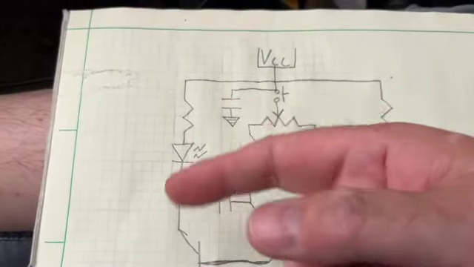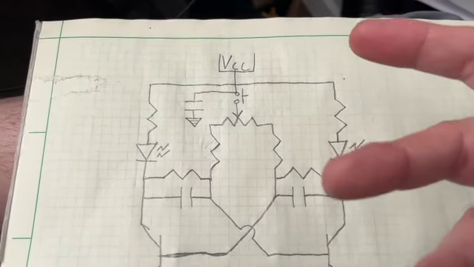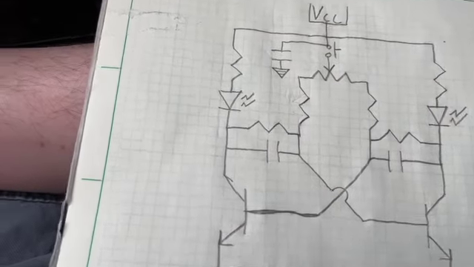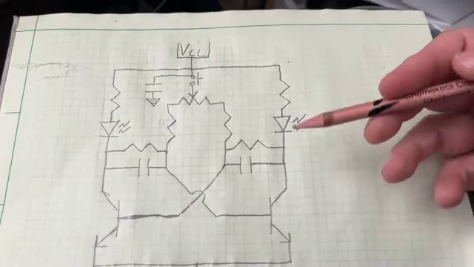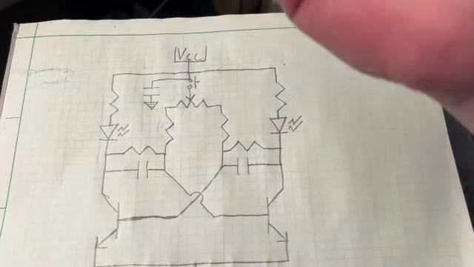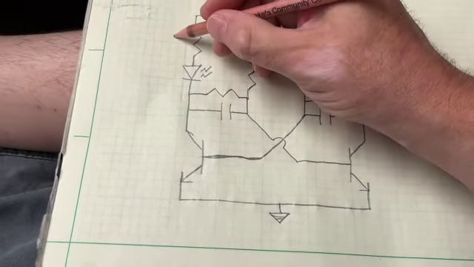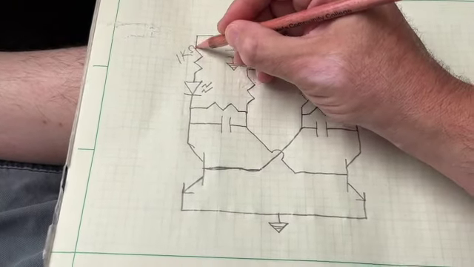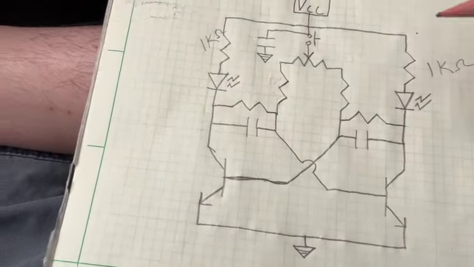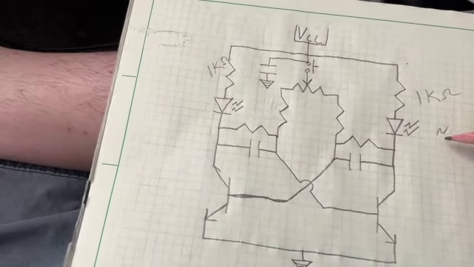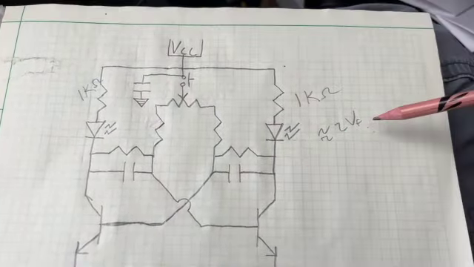So the current limiting resistor here and here, you don't really have to worry too much about that, as long as you make sure that your LEDs won't be burnt out by having too much current going through them. For these resistances here, I'm using a 1K for both of them. Put a little omega there. These are red LEDs. Forward voltage is approximately 2 volts for the LEDs.